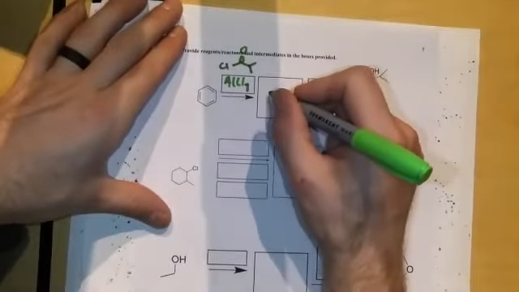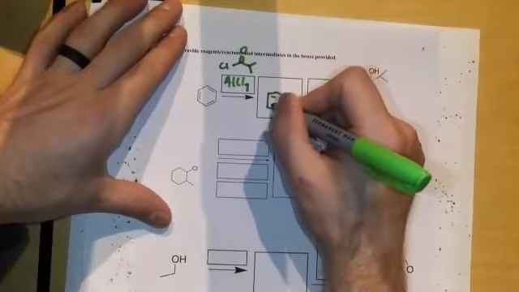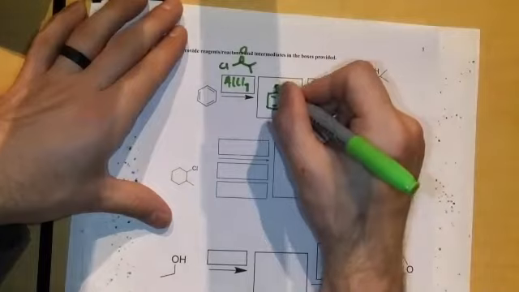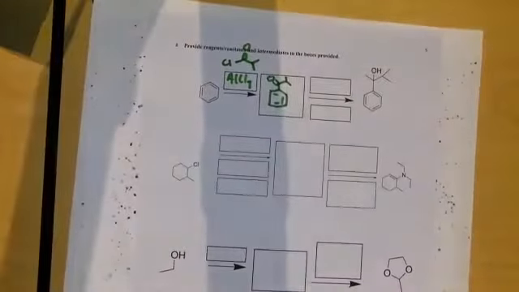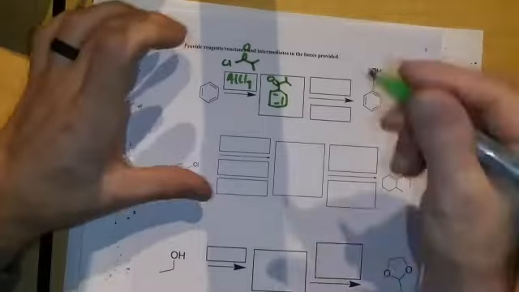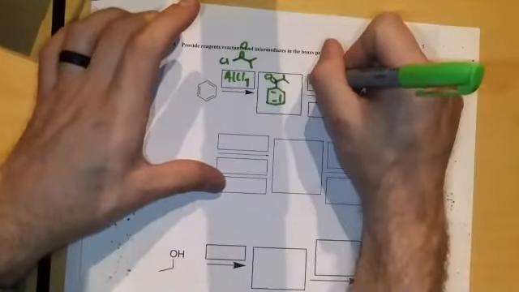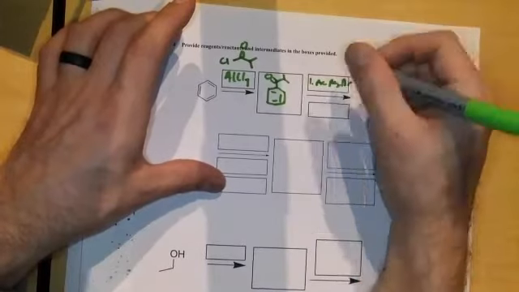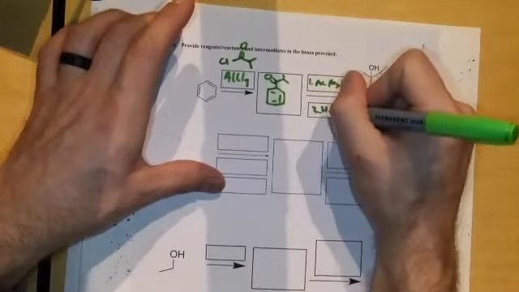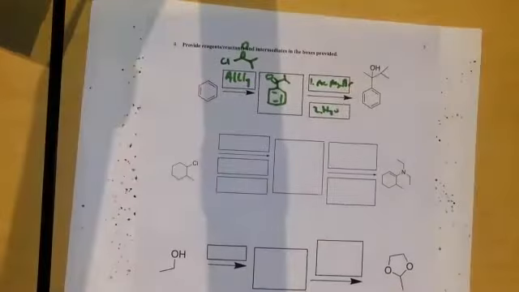That would give me the majority of what I need. And then from here to get to our product, I just need to throw in a methyl Grignard. So it'll be 1. MeMgBr, 2. H2O, and that can give us our final product.